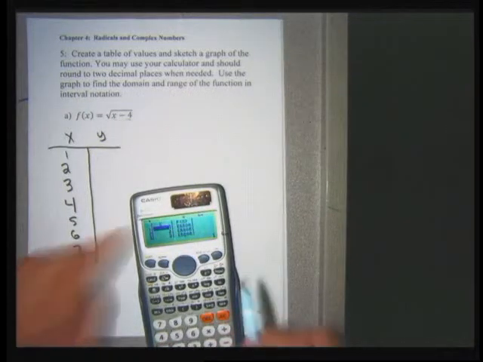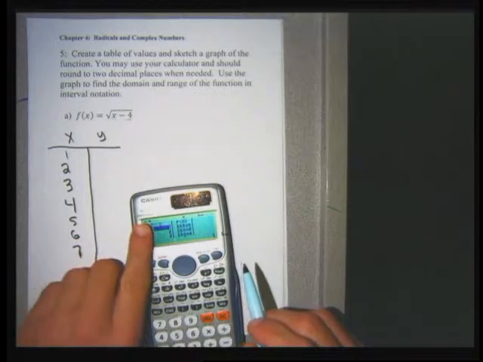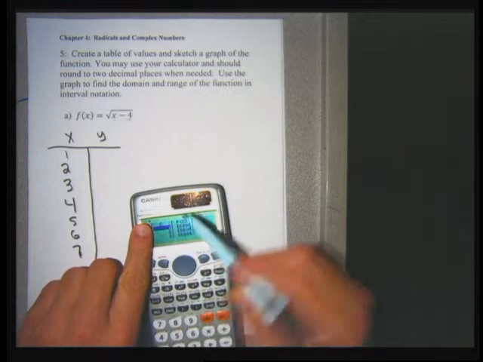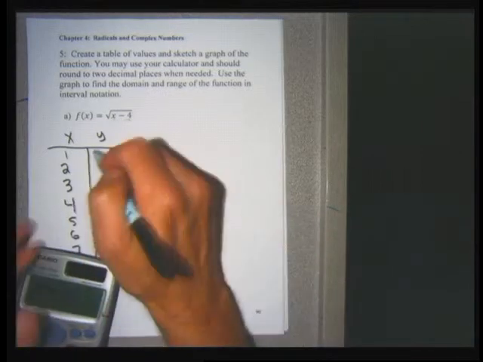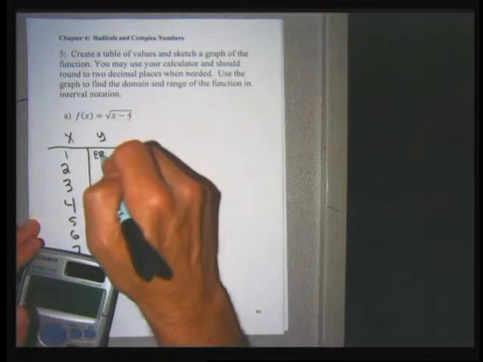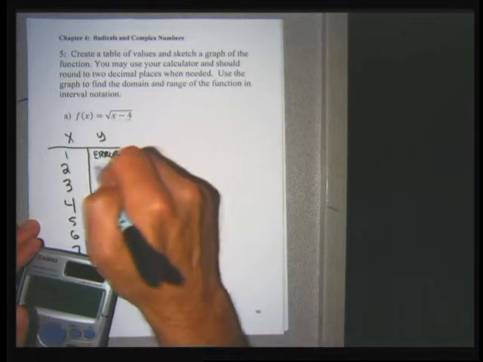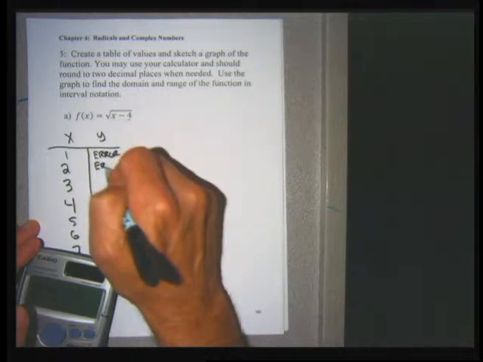In the first 3, next to 1, so I'm not looking at the first column, I'm looking at the second and the third column. Next to 1, 2, and 3, I get errors. So I'll write those down real quickly. Error. This is because 1, 2, and 3 aren't in the domain of the function.